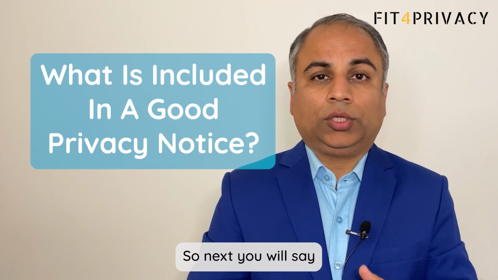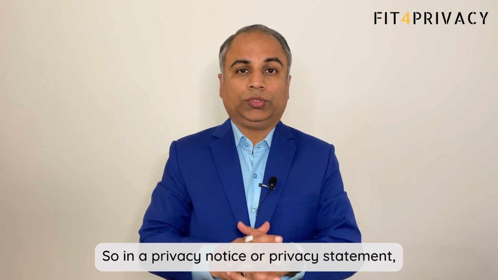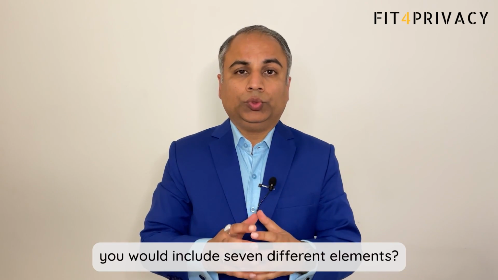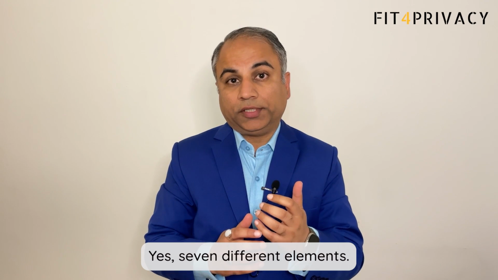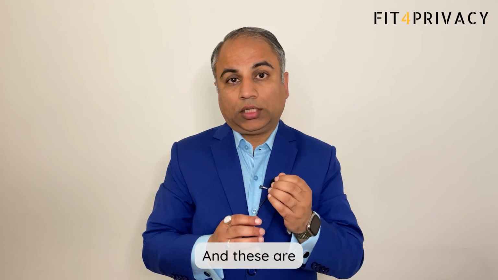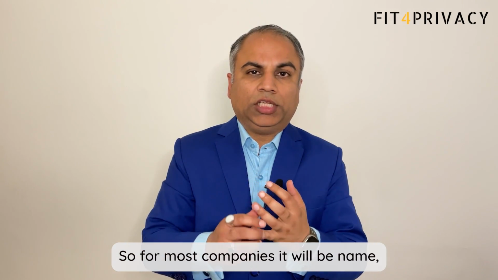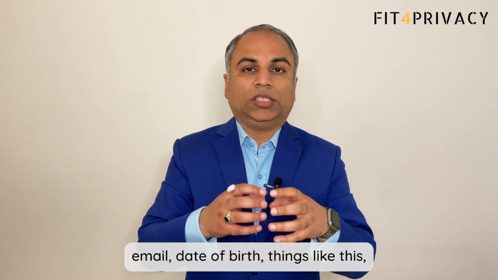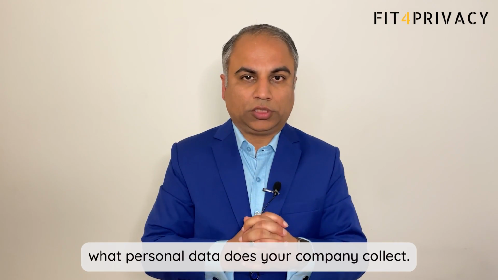So next you will say, what is included in a good privacy notice? In a privacy notice or privacy statement, you would include 7 different elements. Yes, 7 different elements. And these are, what personal data do you collect? For most companies, it will be name, email, date of birth, things like this. And that's what you specify in this section. What personal data does your company collect?